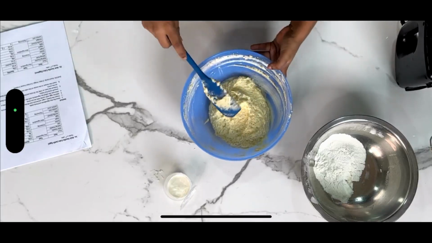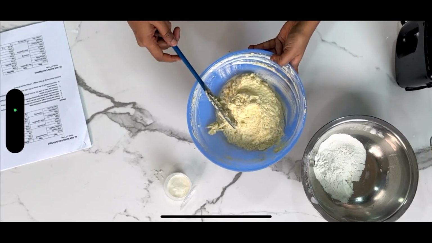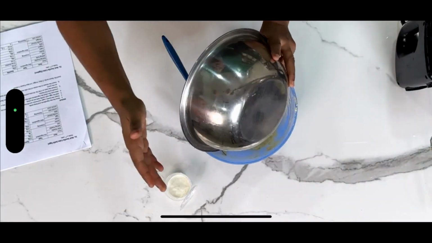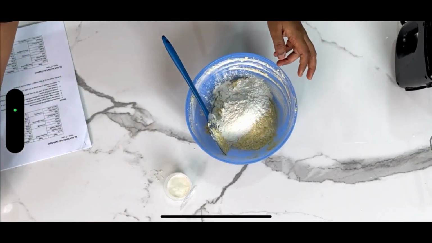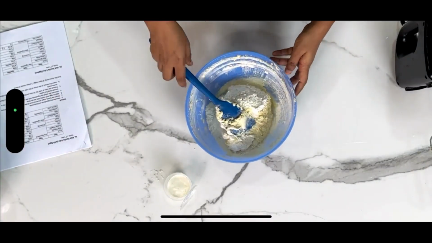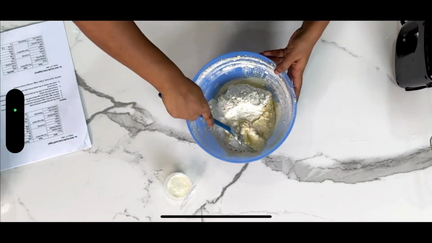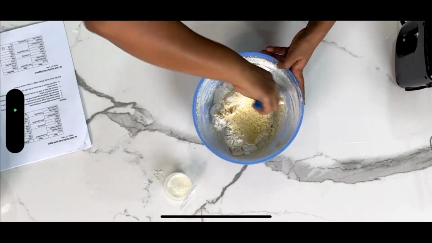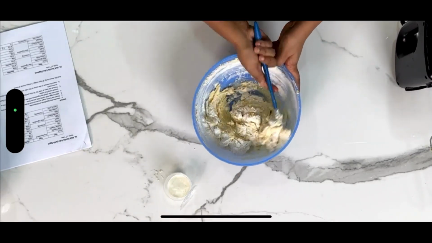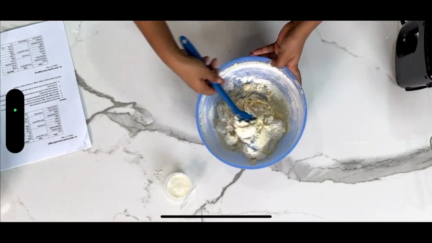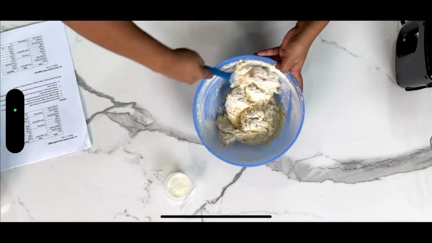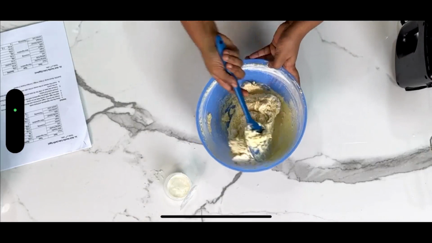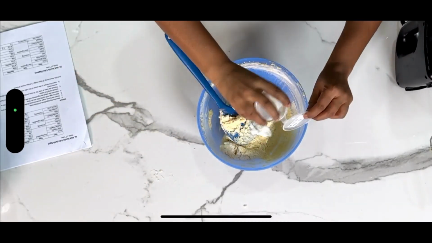Okay, see at this point your batter might look curdled depending on whether or not your ingredients were at room temperature. Whenever something looks curdled, what is the reason? It's because the ingredients haven't bound or emulsified properly. In the case of butter, butter is fat and eggs are full of moisture. If they don't combine or emulsify properly, it will look curdled or broken. So it doesn't matter. Once you start adding your flour, the flour is going to absorb some of the moisture and bring the batter together homogeneously.